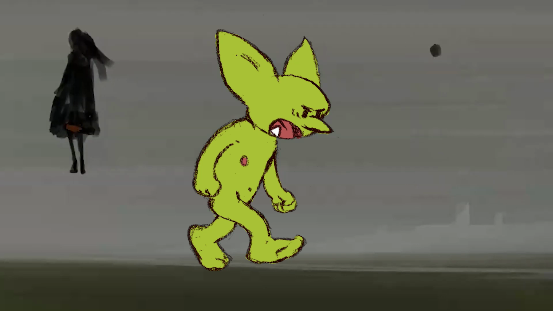Let's take a look at thumbnailing in concept art. My name's Goblin. Let's jump in.